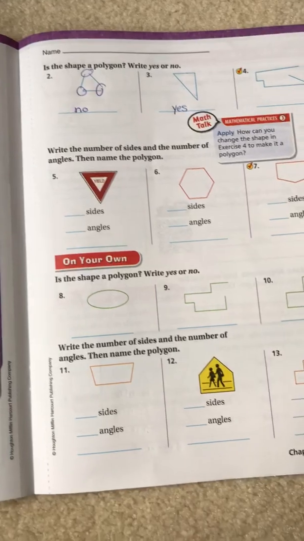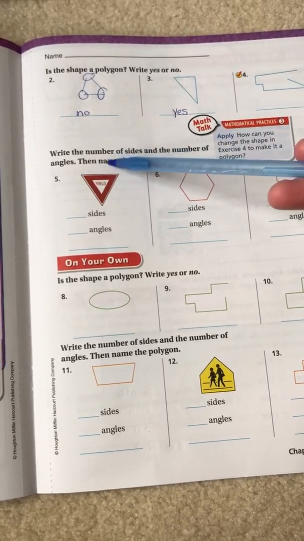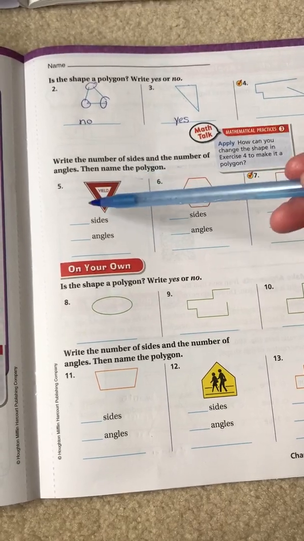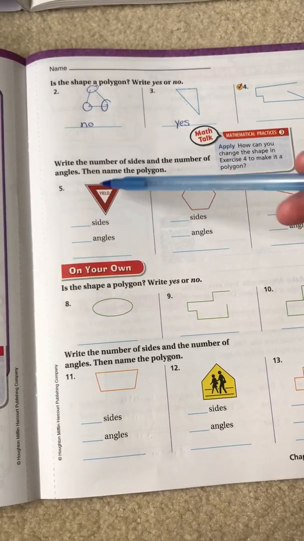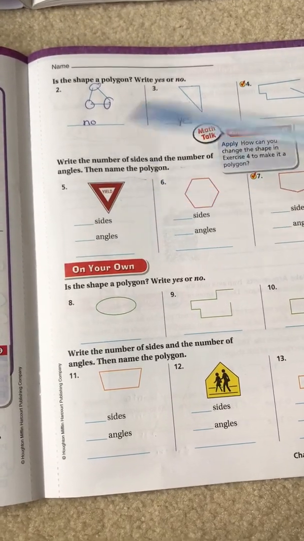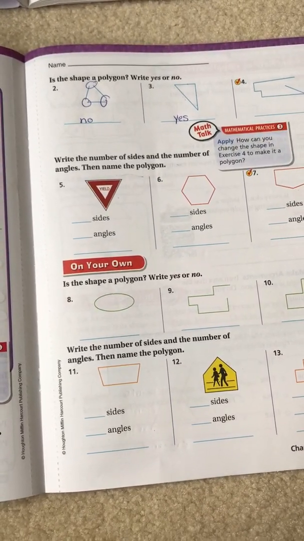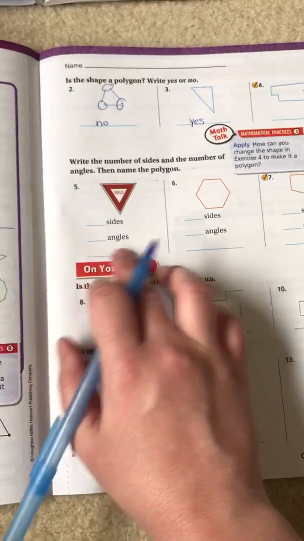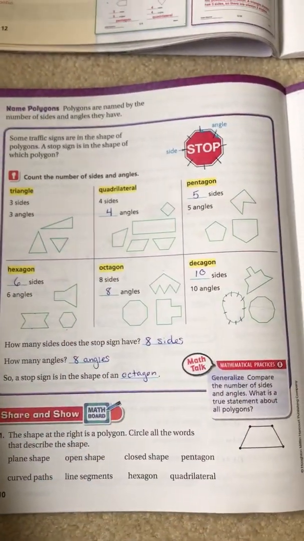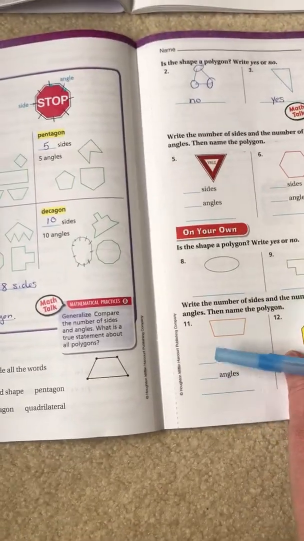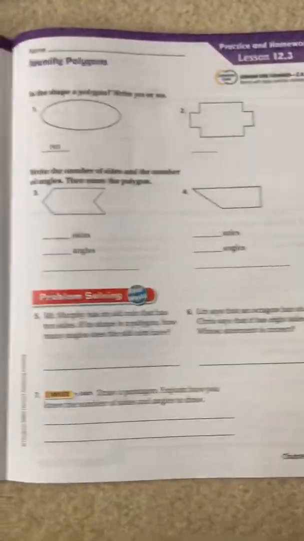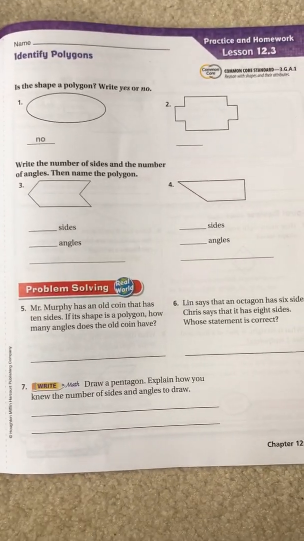Okay? And then if you're going to do these, this is write the number of sides, the number of angles, then name the polygon. So this has 3 sides. There's my angles here, 3 angles, so this is a triangle. Remember, when you go to write the word right here, if you're not sure how to spell it, look back here. Remember, you don't have to do the lesson pages, but I was just showing you. So, here is our homework.